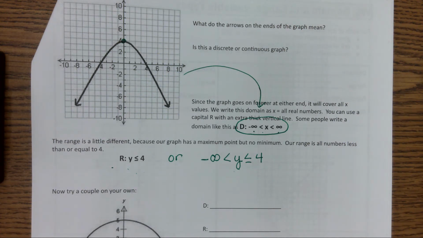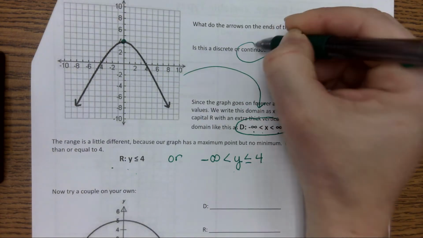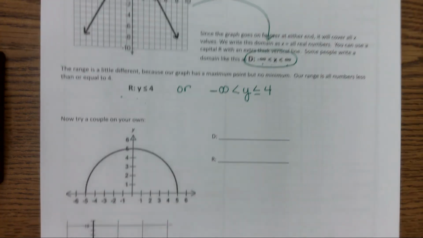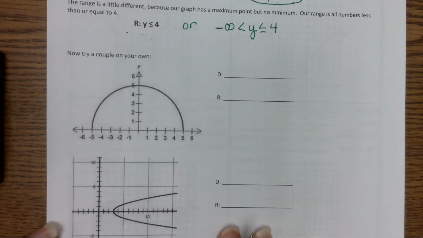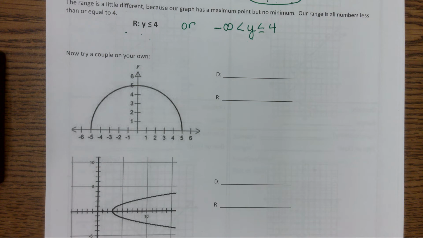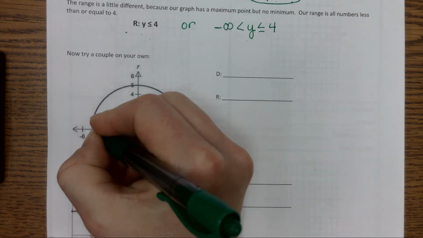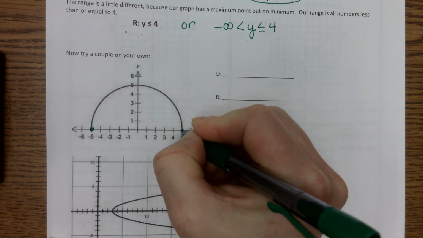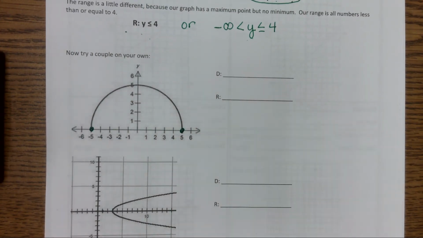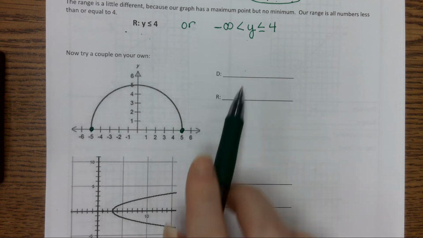Is it continuous or discrete? Continuous, smooth curve. Yep. If you're unsure if there are arrows on the end of a graph, would you just ask me? This graph stops. I'm going to put the dots here. Would you write the ordered pairs on these? And would you try the domain and range on your own?